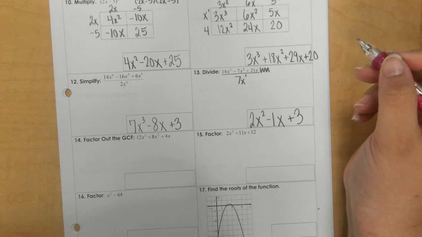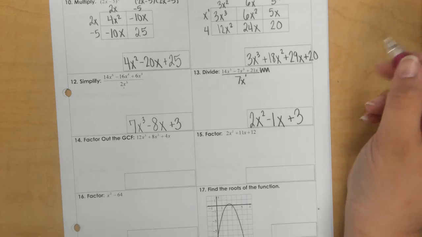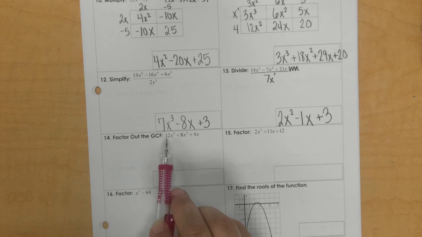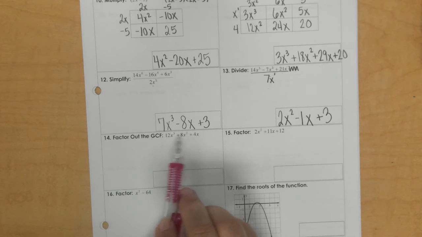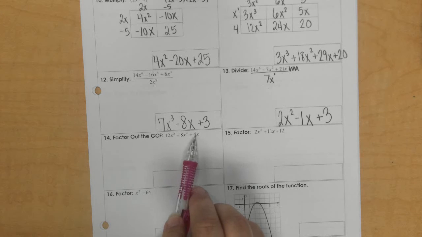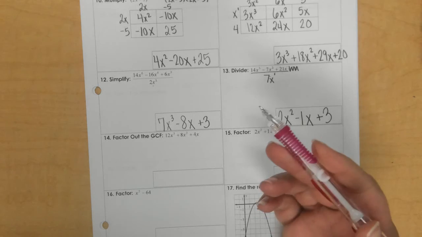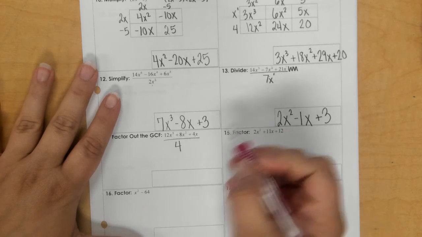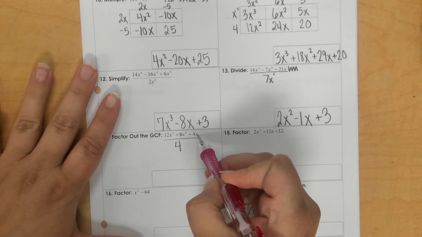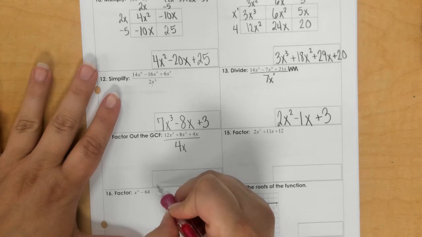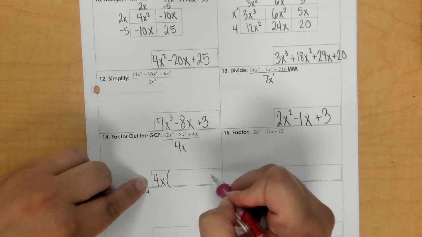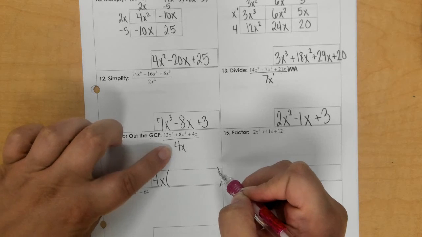For number 14, it says factor out the GCF. So we look to see, okay, 12, 8, and 4. What can divide into 12, 8, and 4? Well, 2 can and 4 can, but 4 is the bigger out of the two numbers, so we're going to divide by 4. And then the lowest x here is just x to the first. So for a GCF problem, you bring the GCF down, 4x. And now we need to divide and subtract.